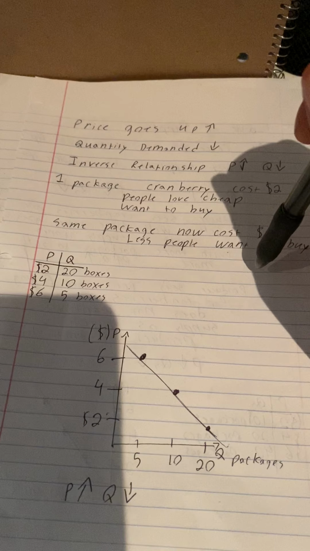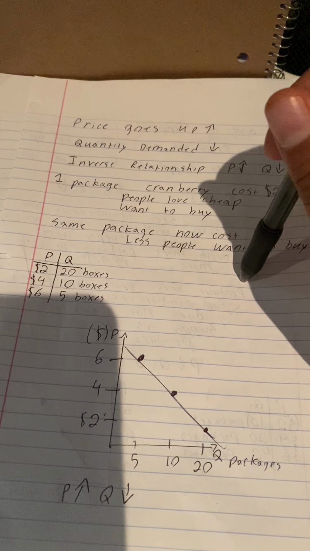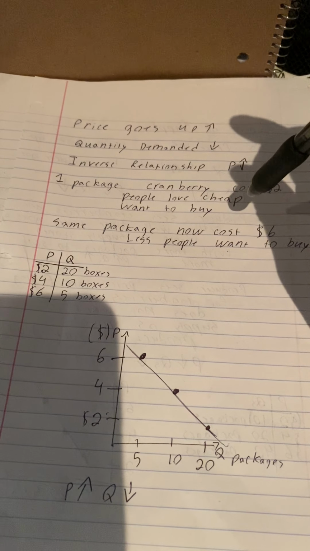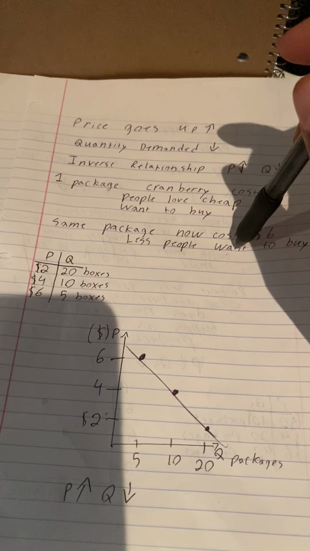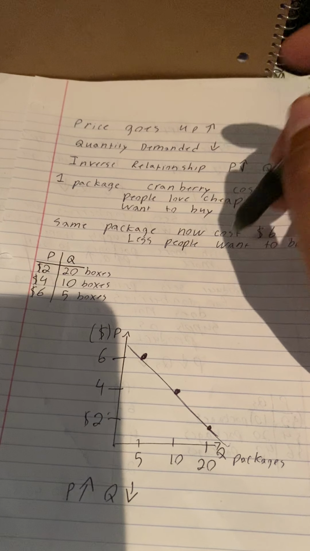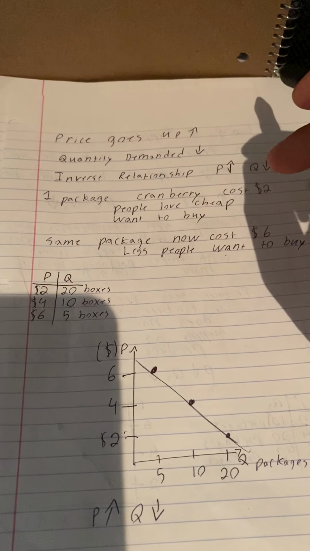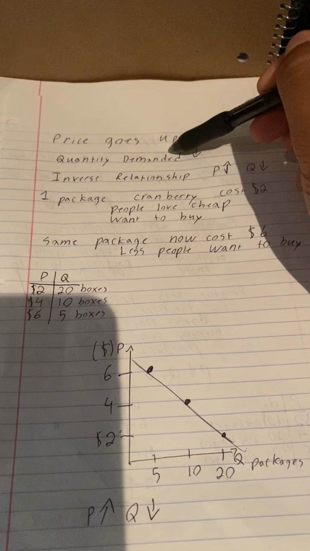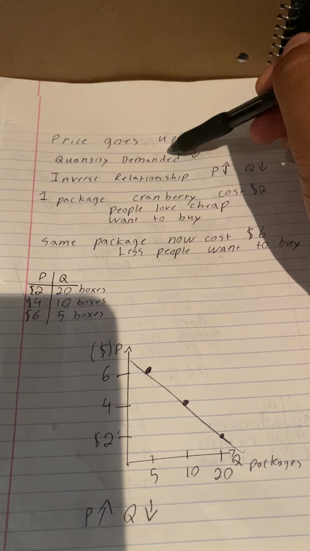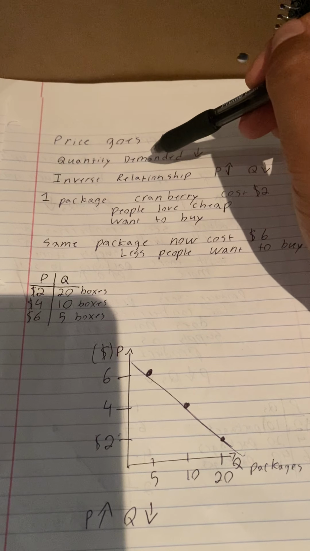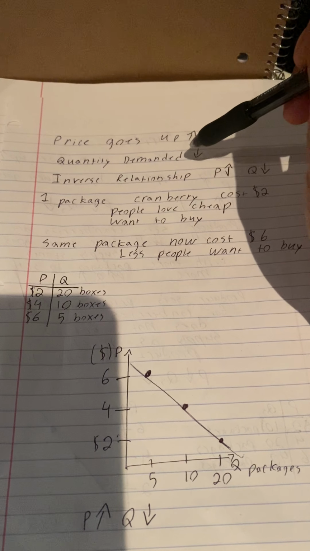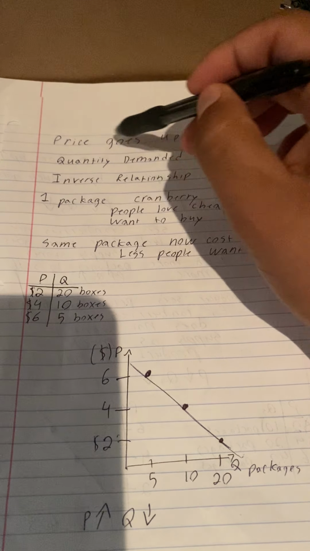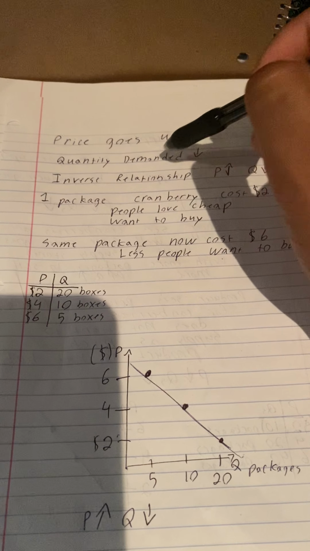This is why I kept saying you should think about it with a customer cap. As the price of an item goes up, the quantity demanded goes down.